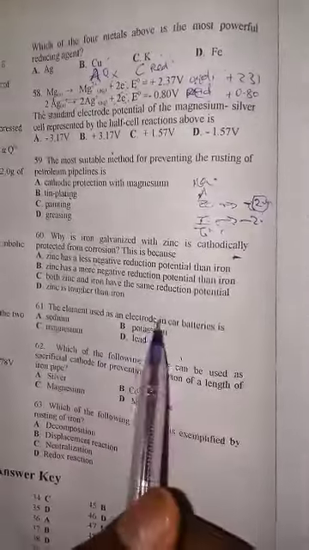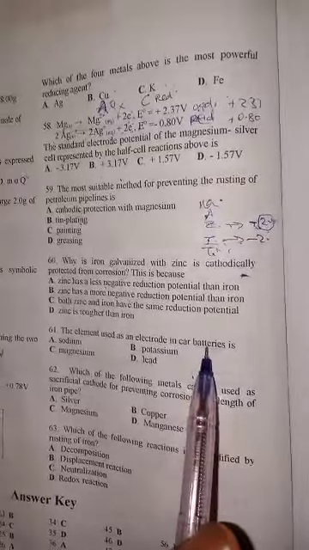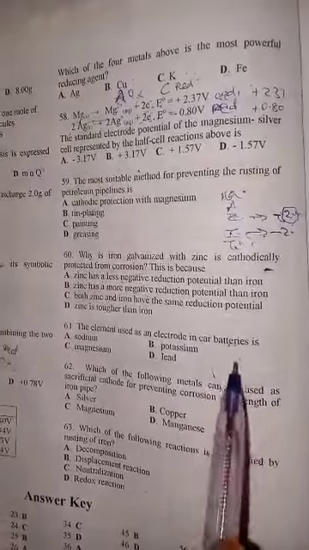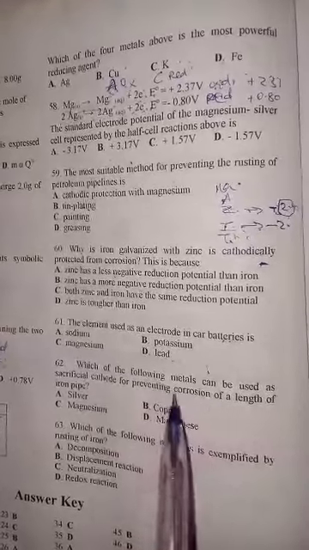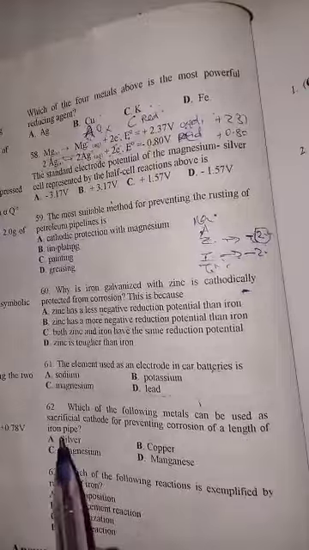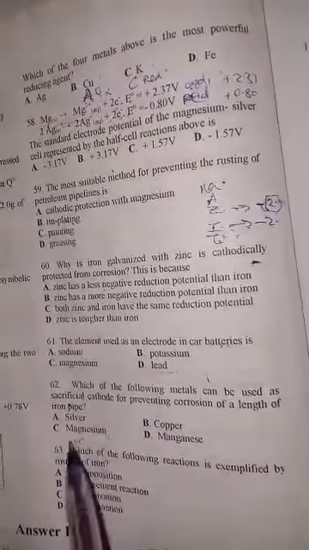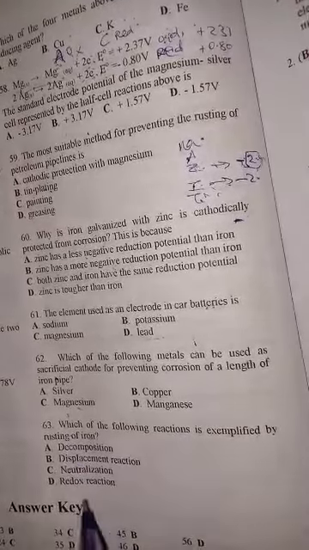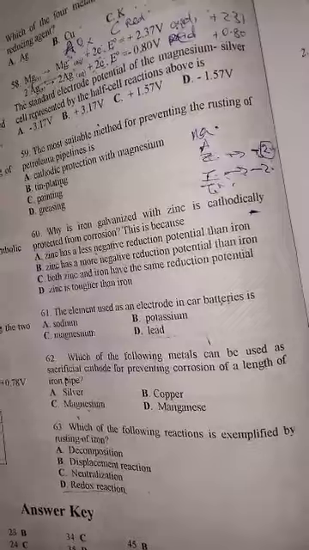Which element is used as electrode in car batteries? I treated this already: alkaline and lead acid accumulator. So we use lead. Which of the following can be used as sacrificial cathode for preventing corrosion of iron pipe? What is greater than iron? That will be magnesium. Which of the following is exemplified by rusting? That's redox reaction.